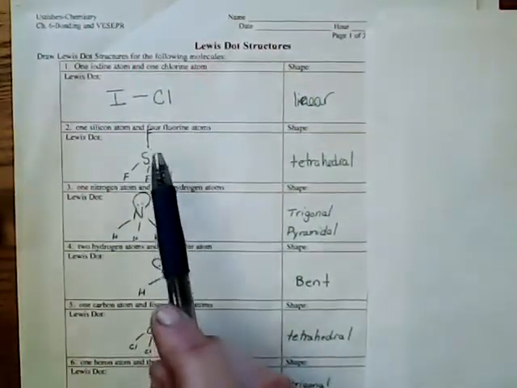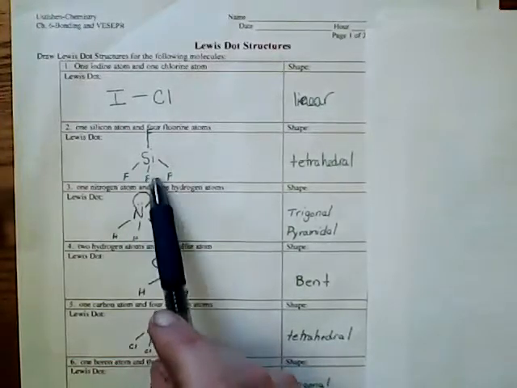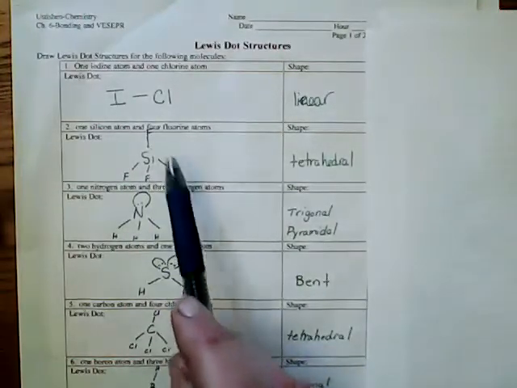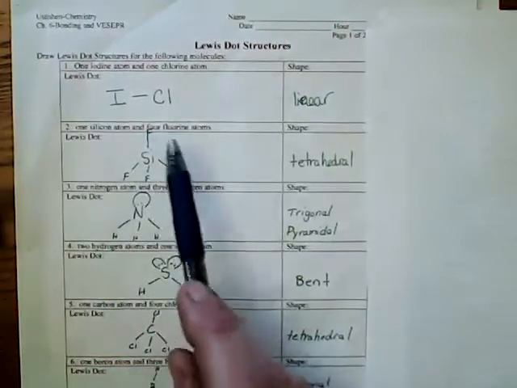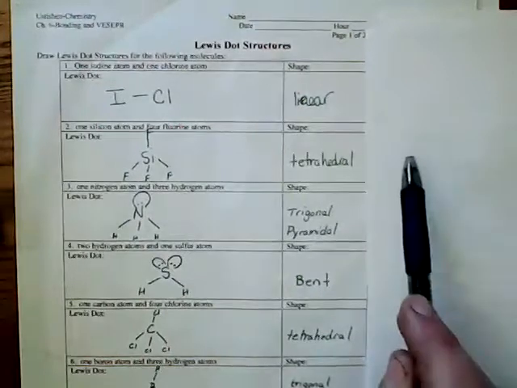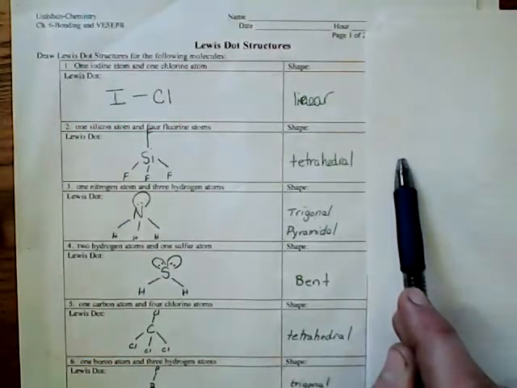Number 2, we have silicon and all 4 attachments are the same. Fluorine, fluorine, fluorine, and fluorine. Since it is symmetrical, top, bottom, left, right, all the attachments are the same, this one is going to be nonpolar.